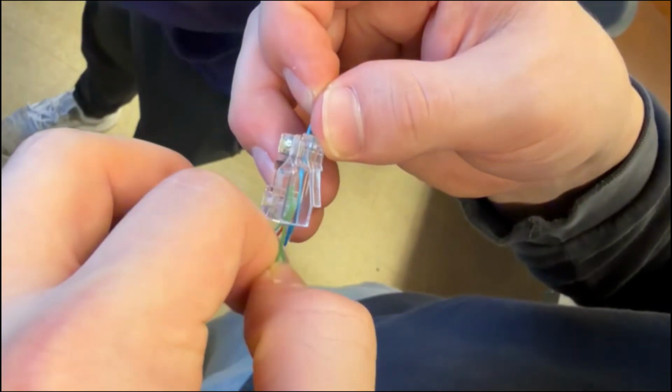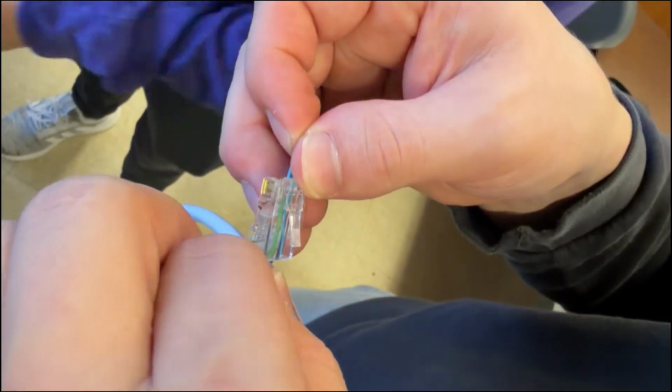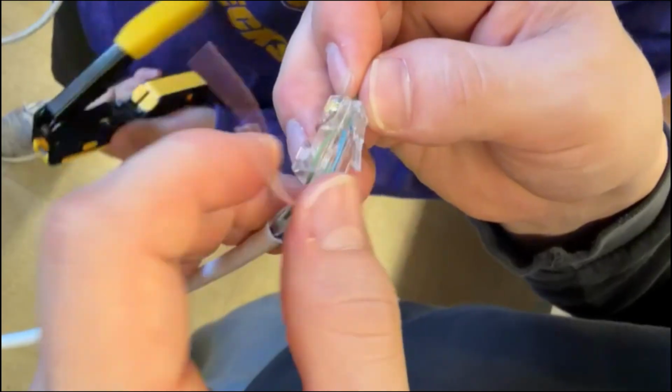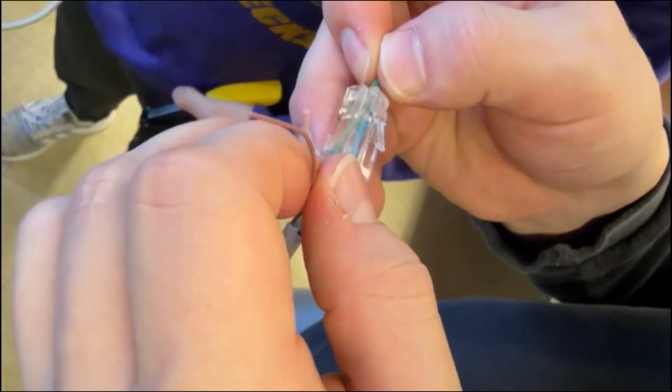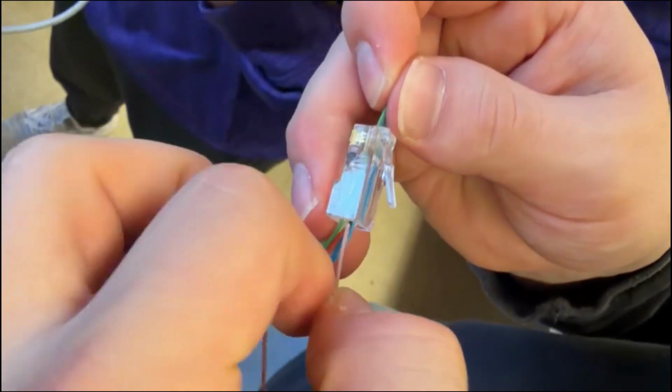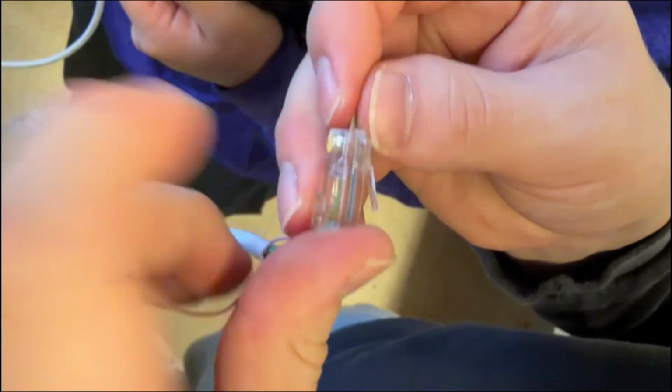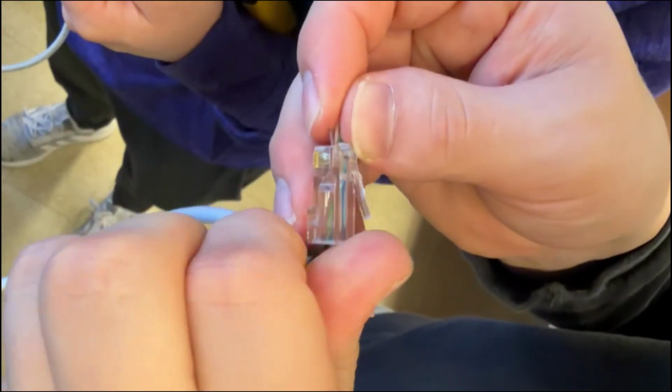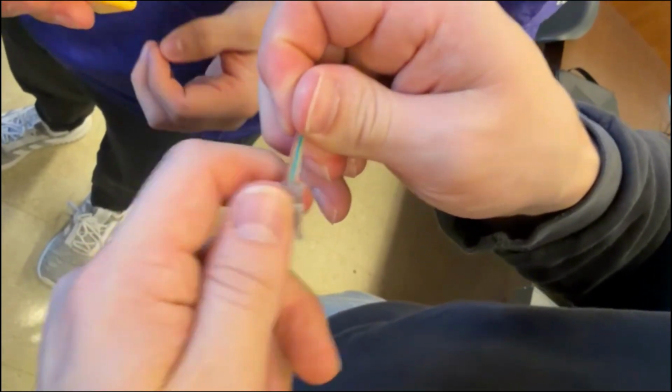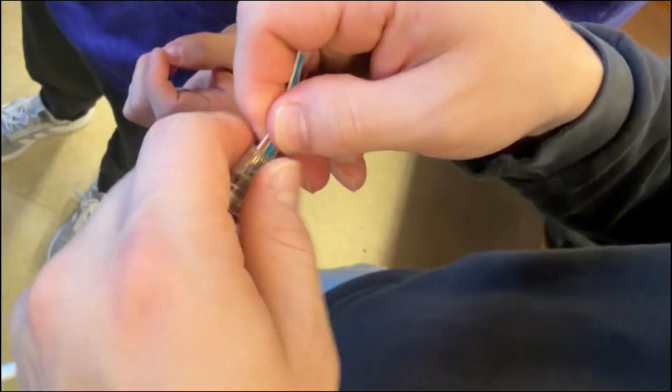We're going to put the green. This is for pair 3 and 6. And then we have the light brown and the dark blue. Can't get on brown. There we go. Now we have extra at the very end. Just pull it in to make sure we get as stable a connection.